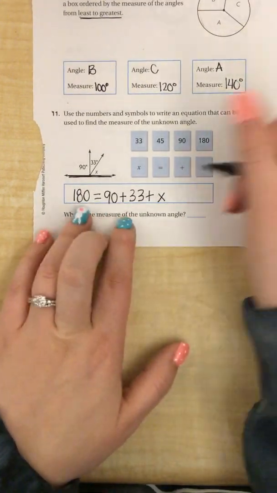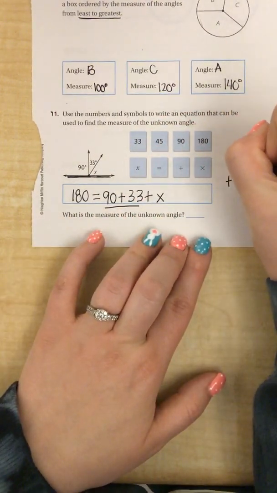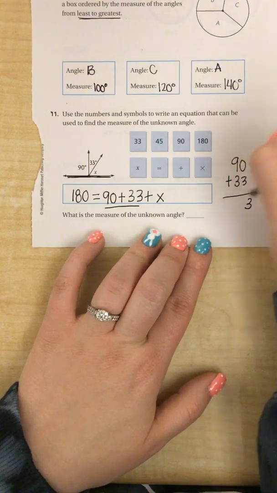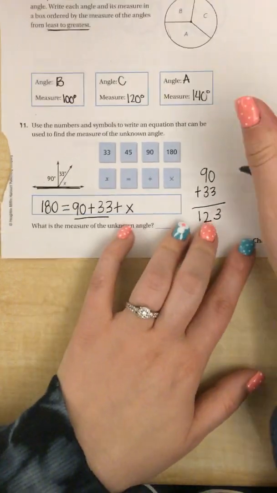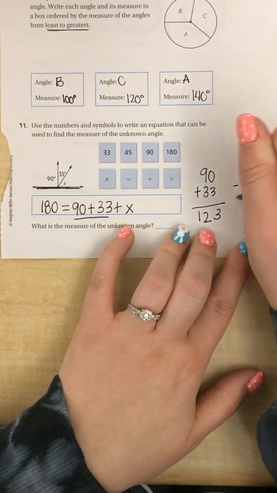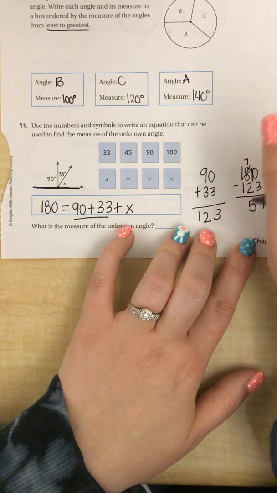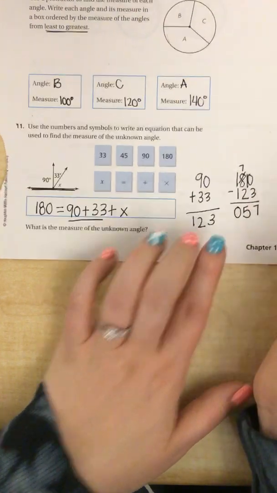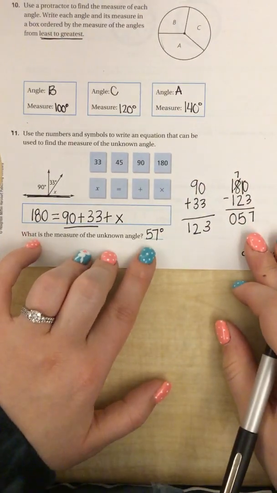And now we have to figure out what that unknown angle is. So I'm going to actually add these together first. So I have 90 plus 33. 9 plus 3 is 12, so I have 123. And I'm going to take 180, subtract 123, and that will help me see what the missing angle is. So I know my missing angle is 57 degrees.